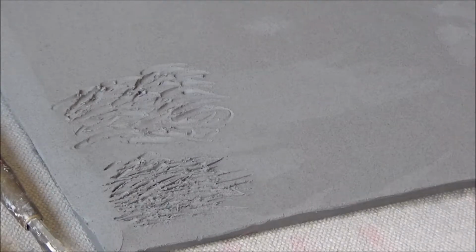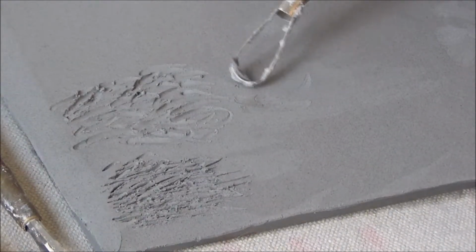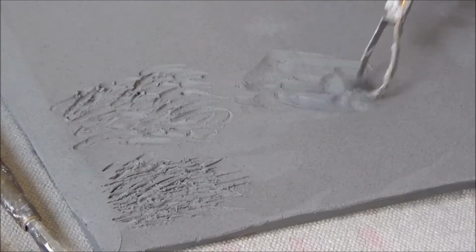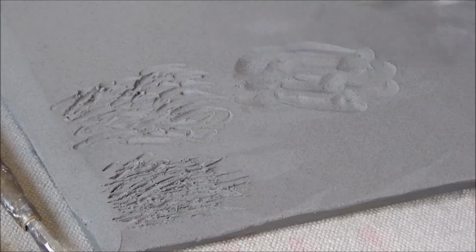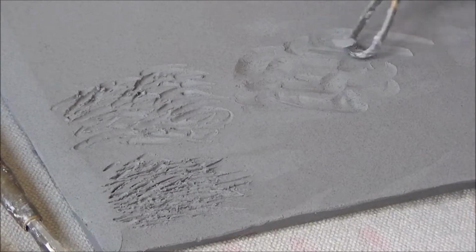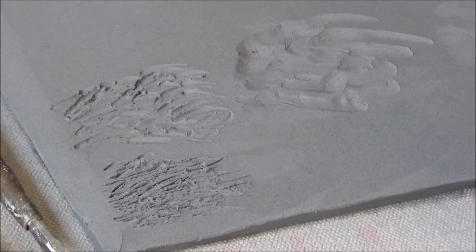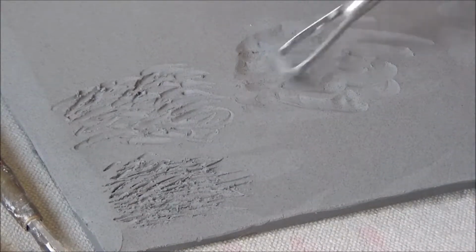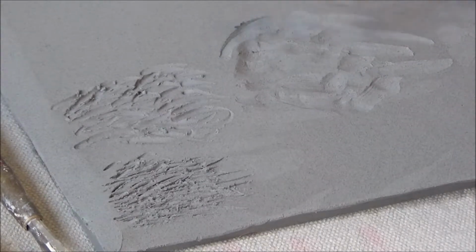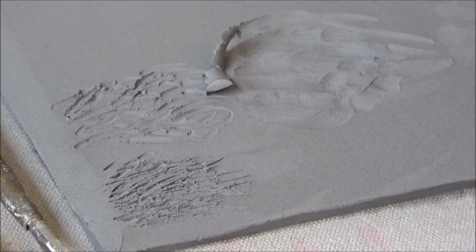Okay? Larger loop tools, I'm going to do it down here. Larger loop tools will give you a different texture. Okay? The larger the tool, generally the longer you're going to want the strokes to be with your tool.